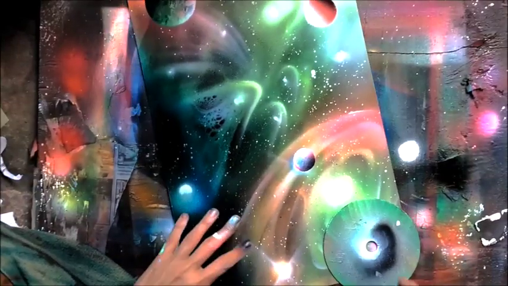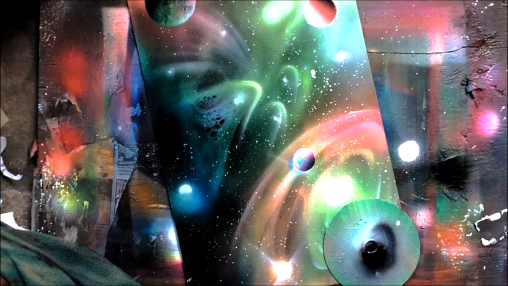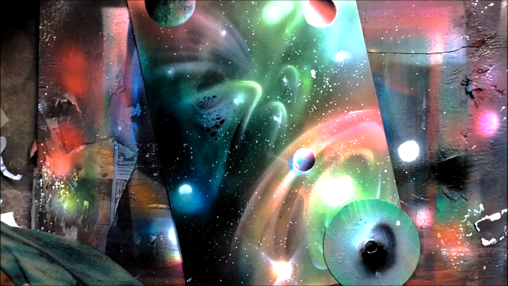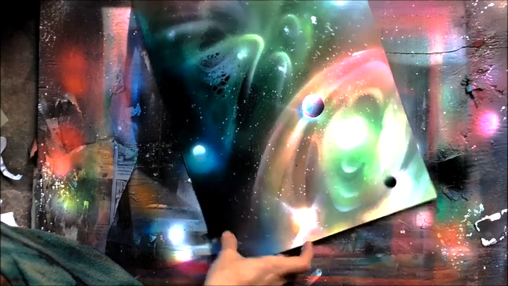Now, if you want a smaller planet, you don't even need to add texture. Just take a CD or some circle, put white on the highlight side, black on the shadow side, and you can add a little bit of a color. In this case, I added a little bit of green, and then we have a nice small planet.